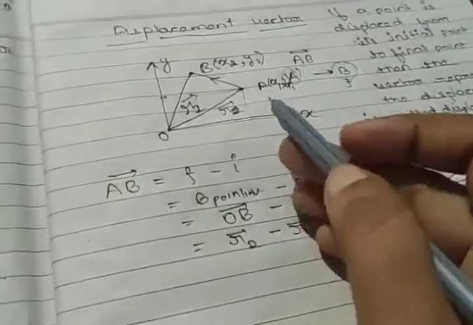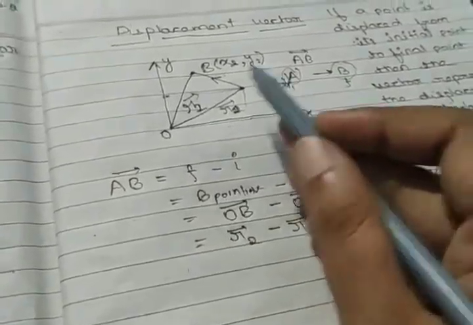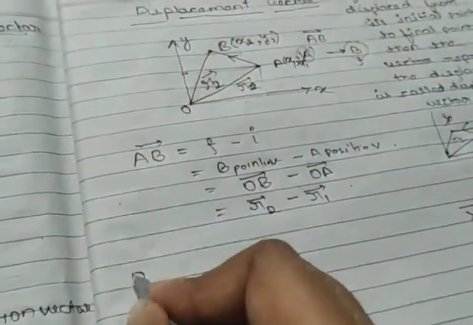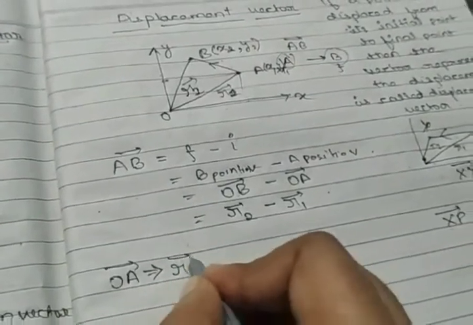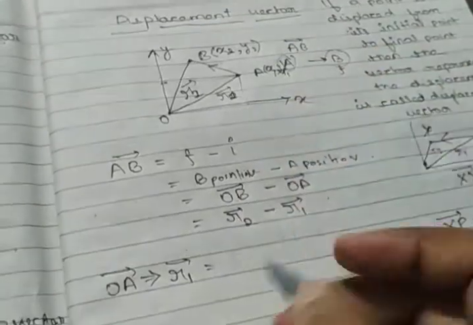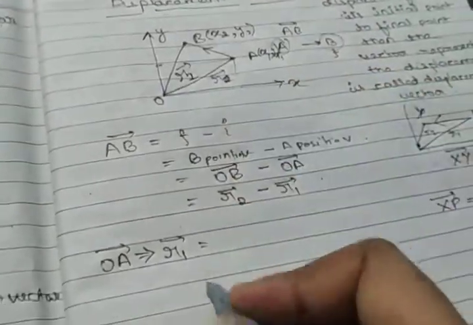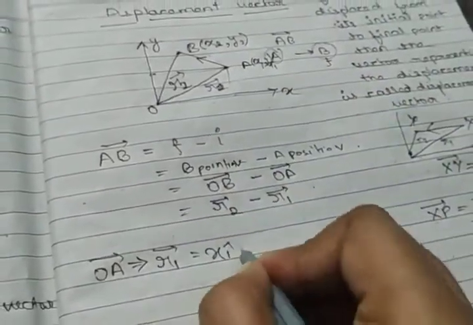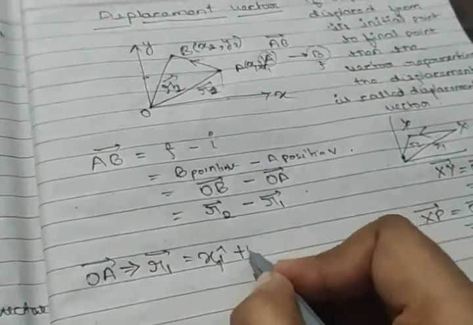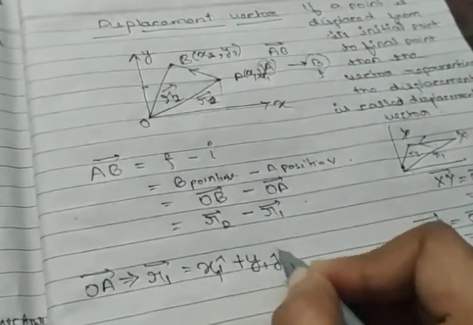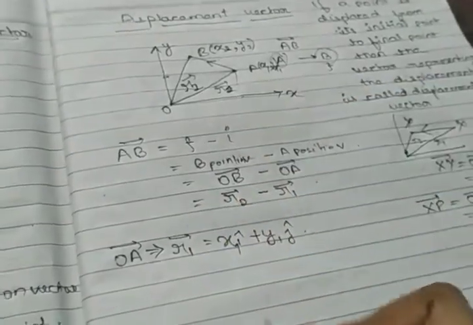Now can I write down the values of the position vector of A and B? For OA, OA is R1. So R1 is x1 into i cap, this we have learnt, plus y1 into j cap. R1 vector I can write it like this.